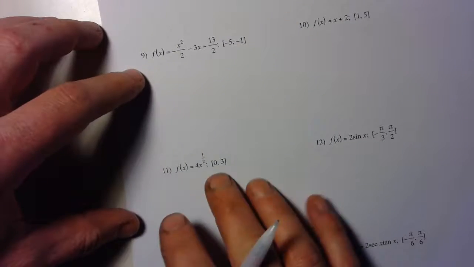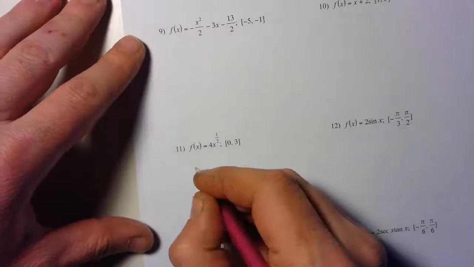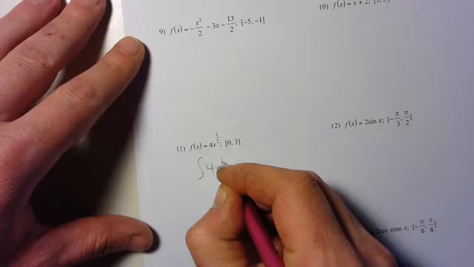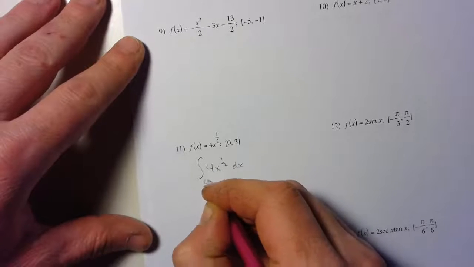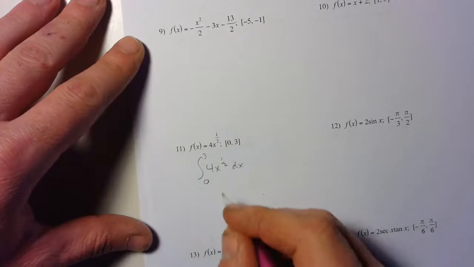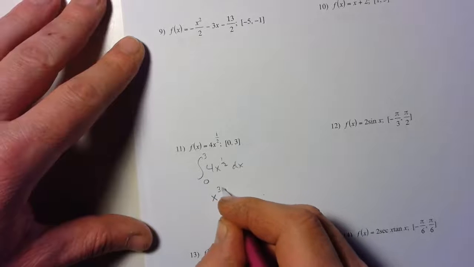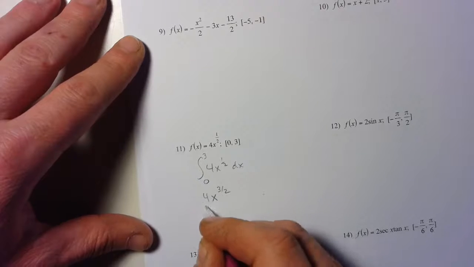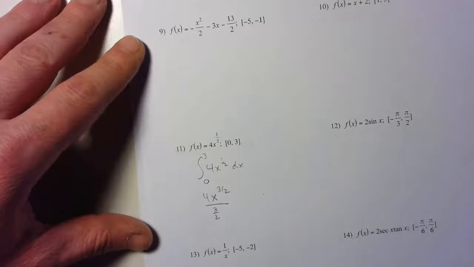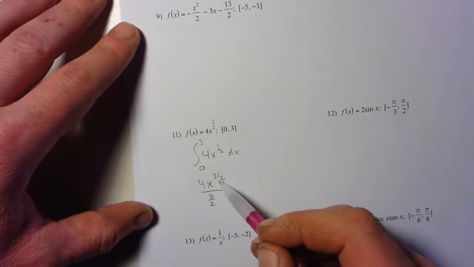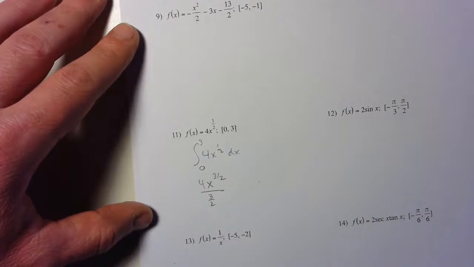Let me do one where there's a square root, even though it's really the same thing. Add 1, so it's 3/2. Because it's a fraction, it's sometimes hard to figure out what the coefficient is going to be. The way that always works is to divide by that new power.